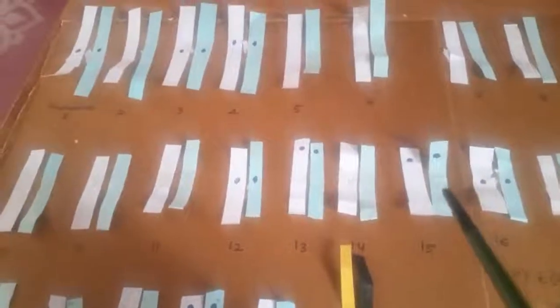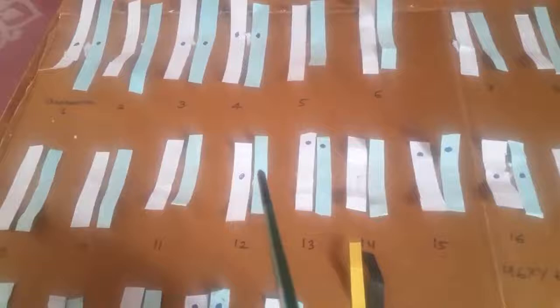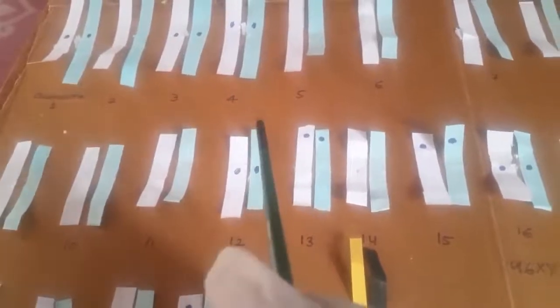Now, according to the position of the centromere: it is that position of a chromosome where, during metaphase, it is attached with the corresponding opposite chromatid. That part is known as the centromere.